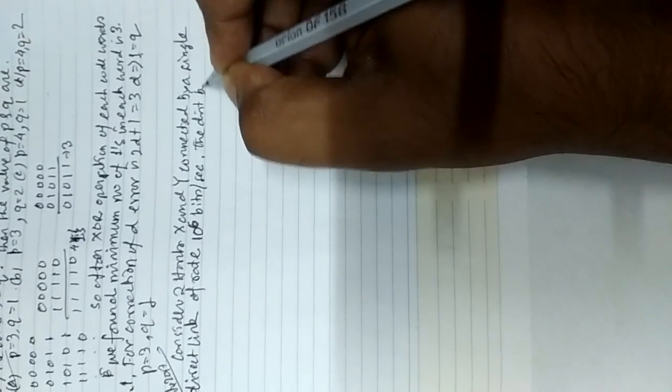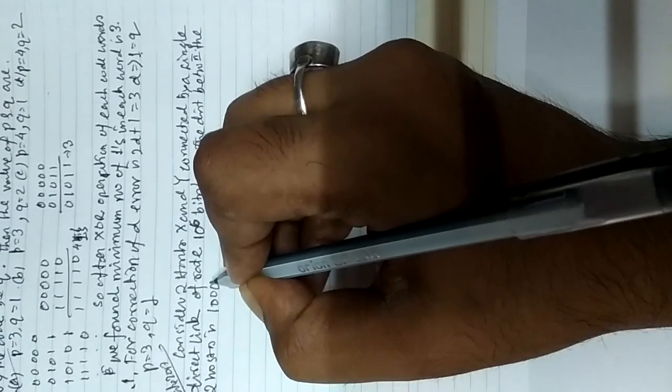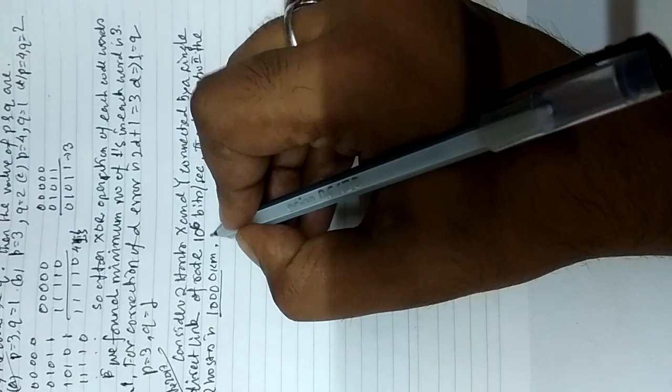The distance between the two hosts is 10,000 kilometers. Okay, so this one is important, and the propagation speed along the link is 2 into 10 to the power 8 meter per second.